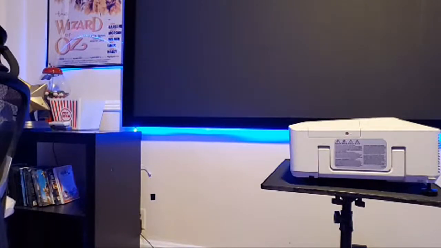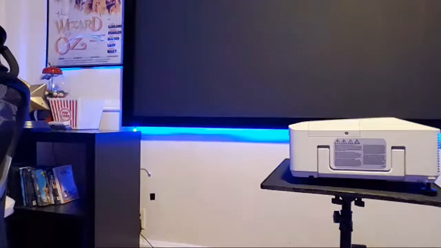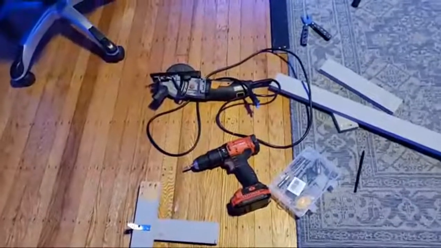All right, let's move on. Let me see. Usually if it's something I'm not using, I just get rid of it. Okay, this is already finished. This is the scrap wood we got left over. Let me clean up my area real quick.